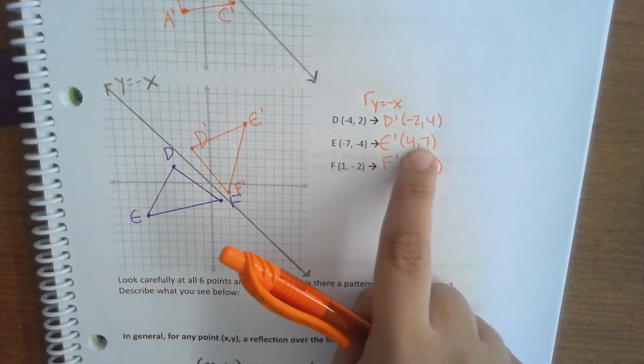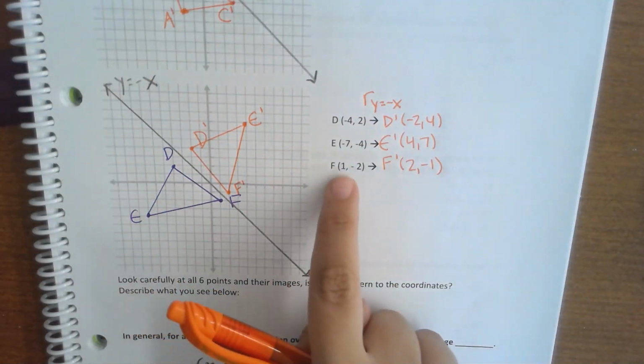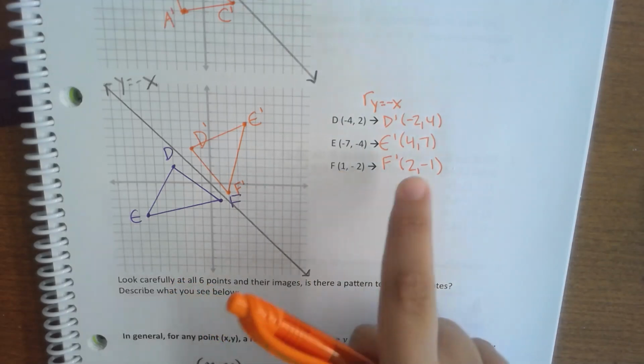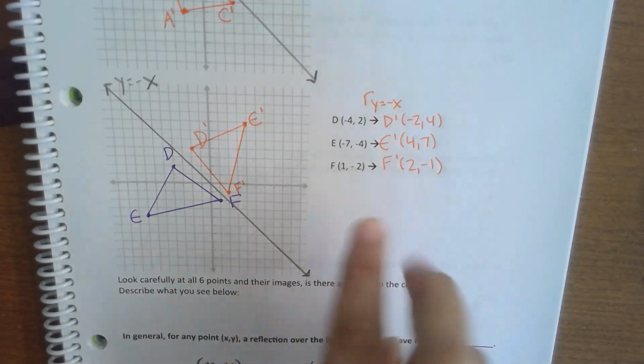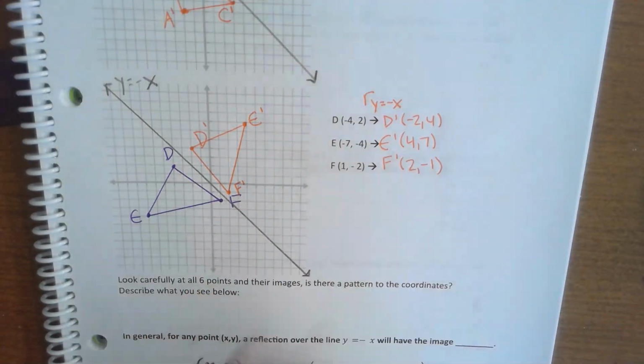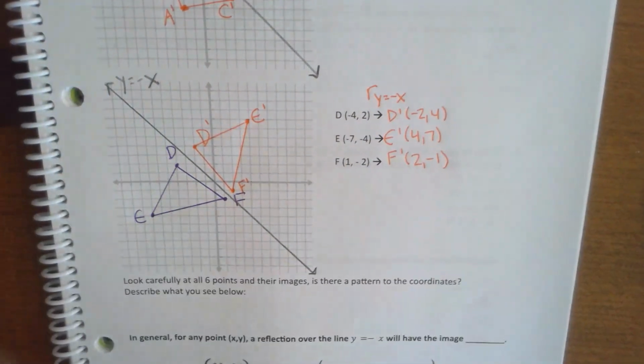Both signs changed, and the coordinates switched places. +1, -2, +2, -1. Both signs changed and the coordinates swapped places. So that's our pattern for this type of reflection.